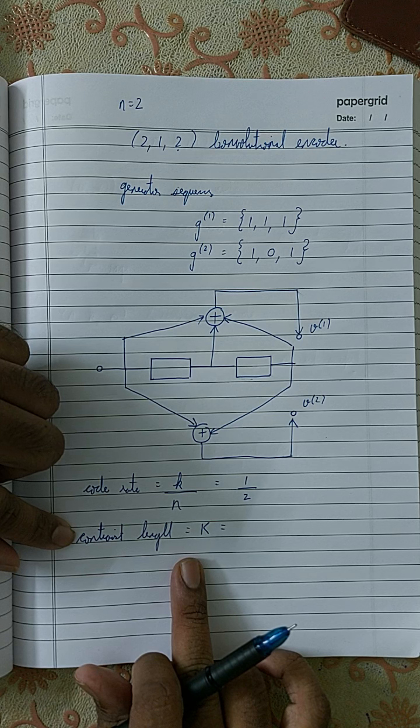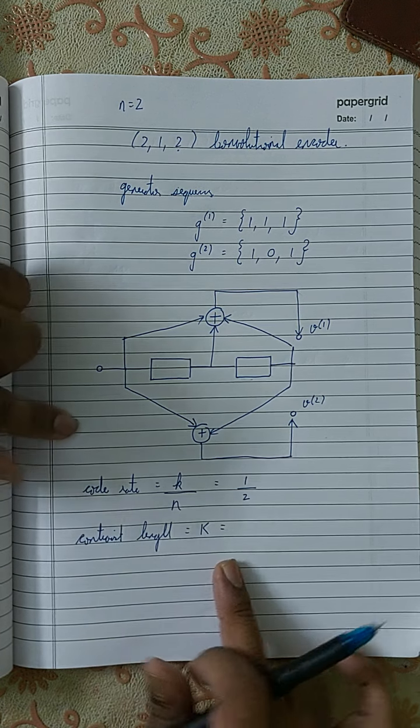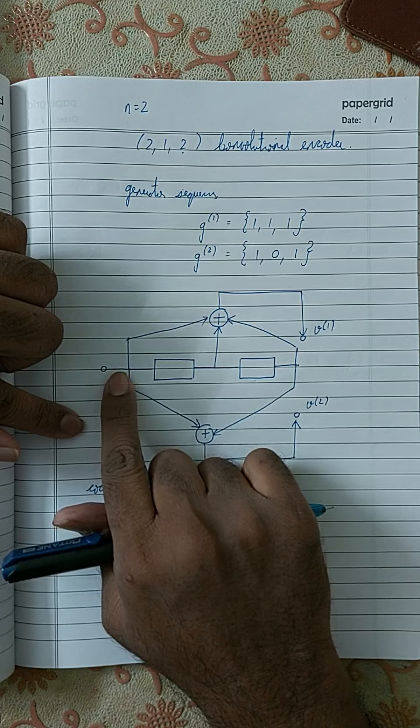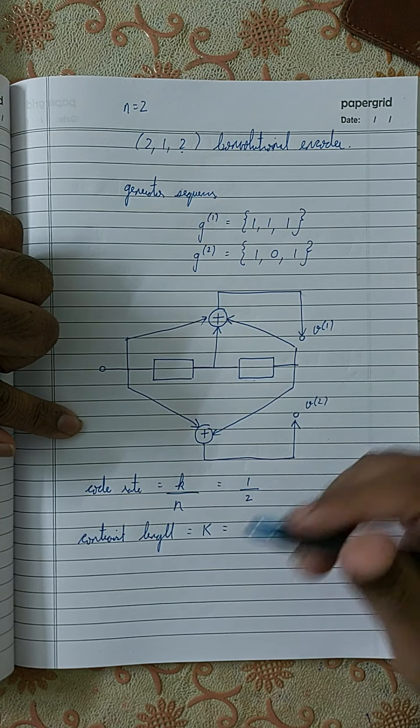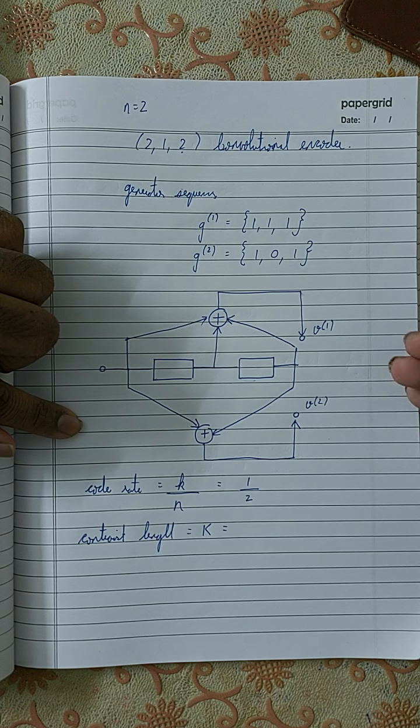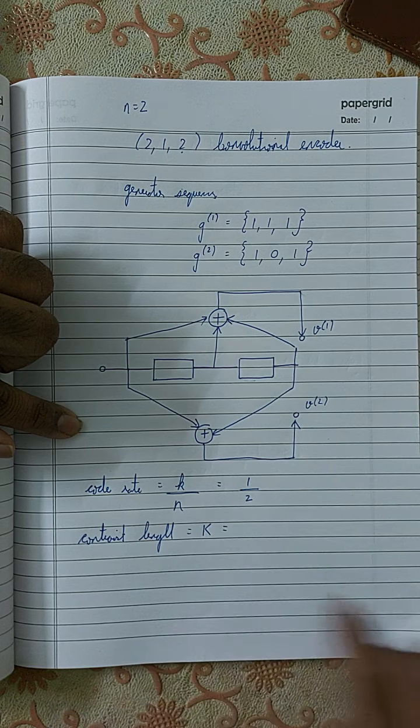Now the constraint length. If you want to know what the constraint length is, you can simply understand it as: if one bit enters the circuit, how many times it is being shifted. That is what this means. That is how much it influences the output bits. That is what the value of K represents.